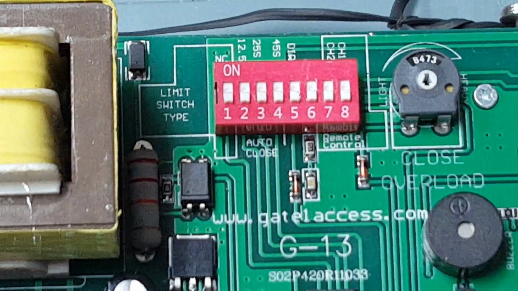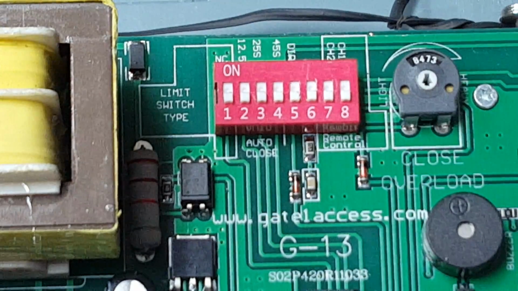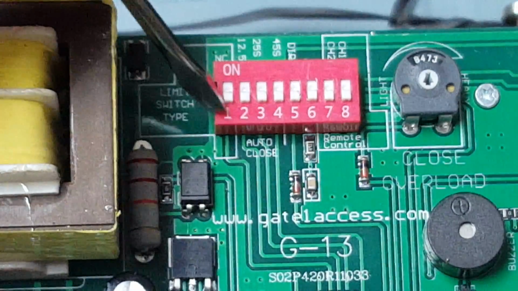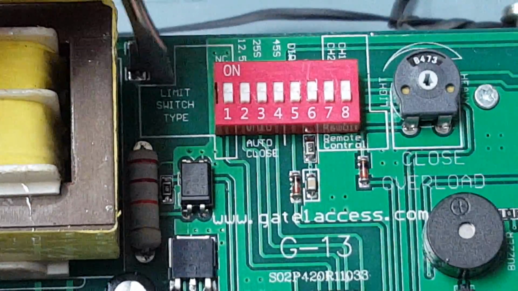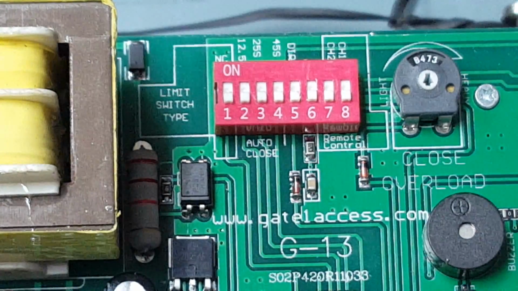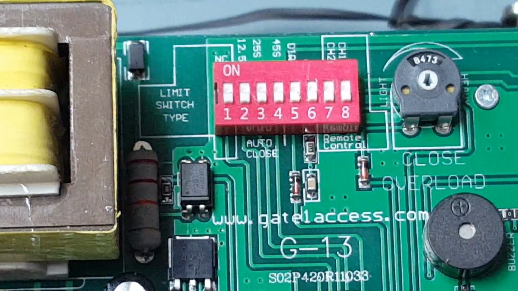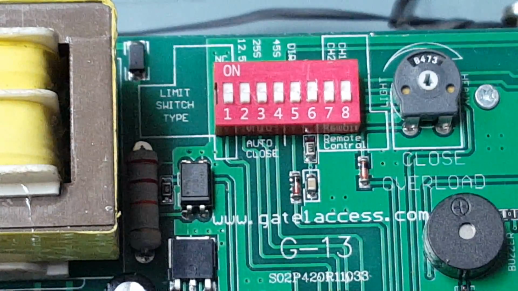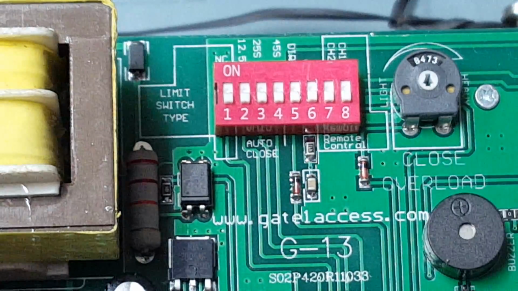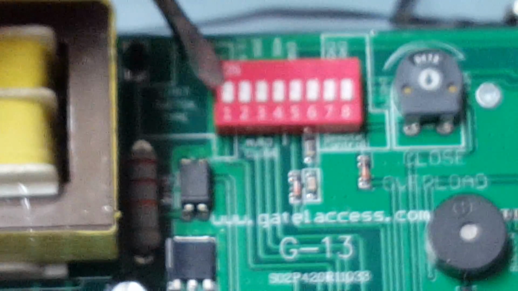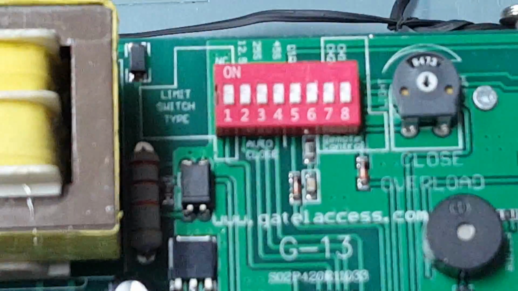Okay, so here we're going to be talking about the dip switches and what they do on the G13 control board. We'll start off with dip switch number one. That is basically your limit switch type. There's two types of limit switches on gate openers: one is a normally open limit switch and the other is a normally closed. Our gate opener is set for a limit switch that is normally open. So dip switch number one will always be off.